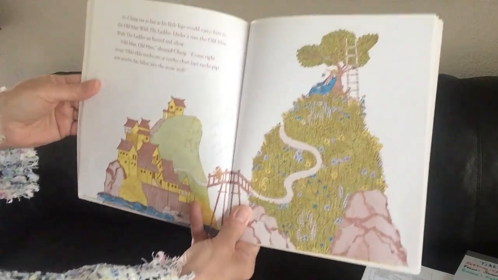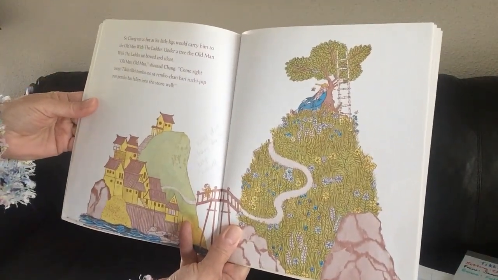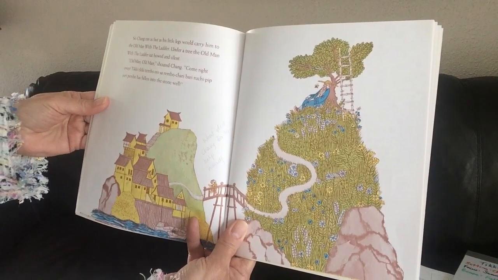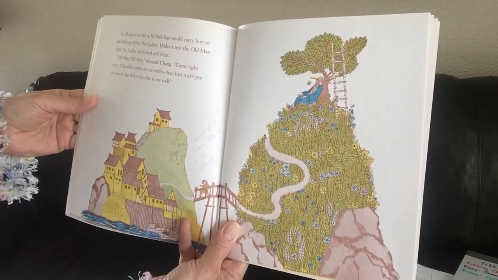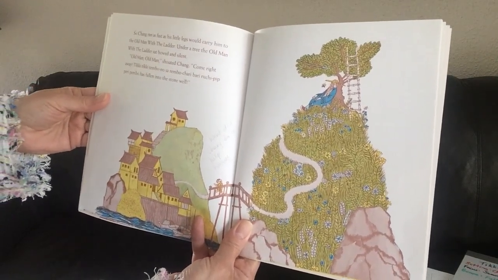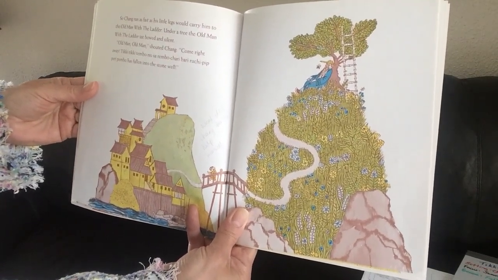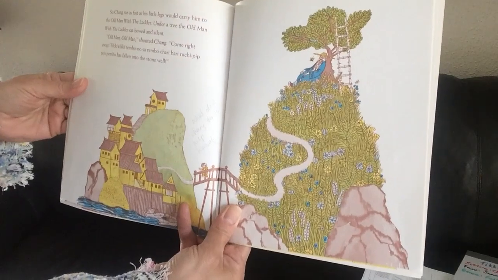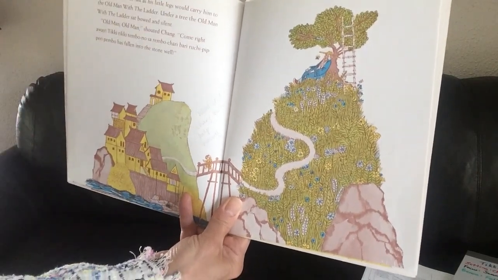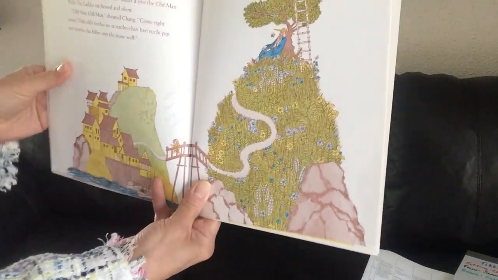So Chang ran as fast as his little legs would carry him to the old man with the ladder. Under a tree, the old man with the ladder sat bowed and silent. "Old man," shouted Chang, "come right away. Tiki Tiki Tembo, no Sarembo, Chari Bari Ruchi Pip Perry Pembo has fallen into the stone well."